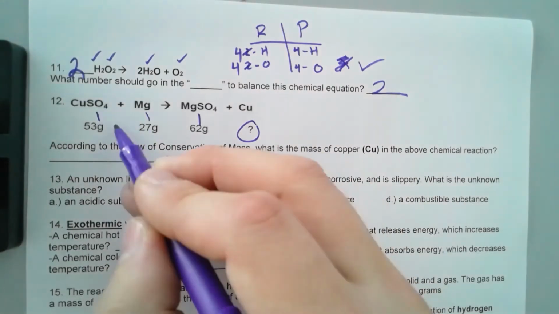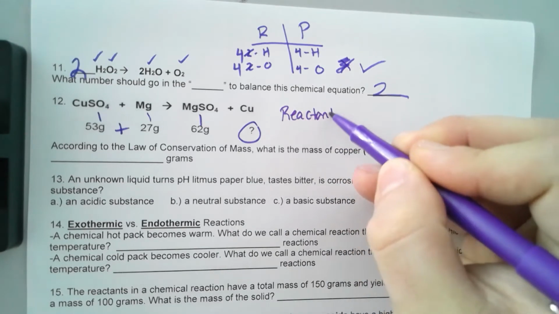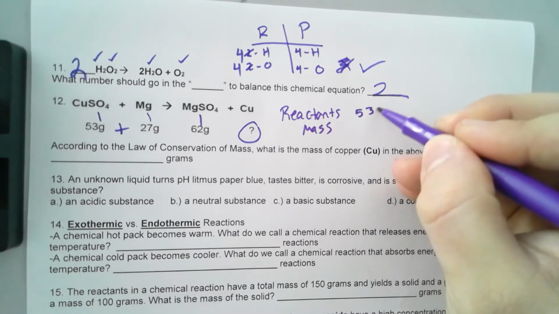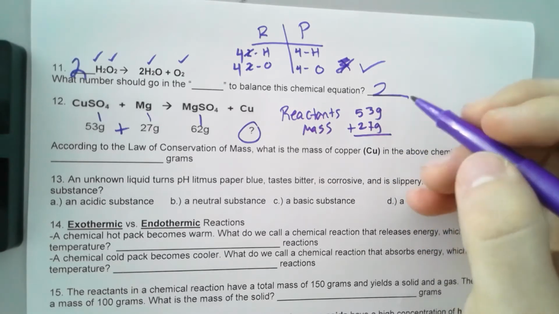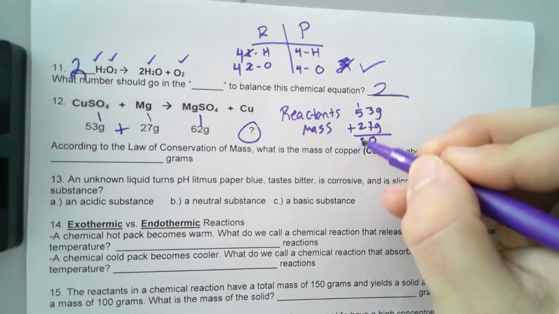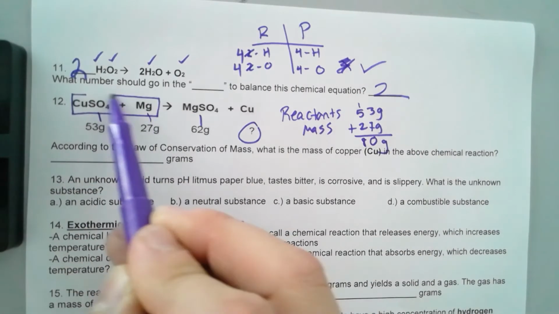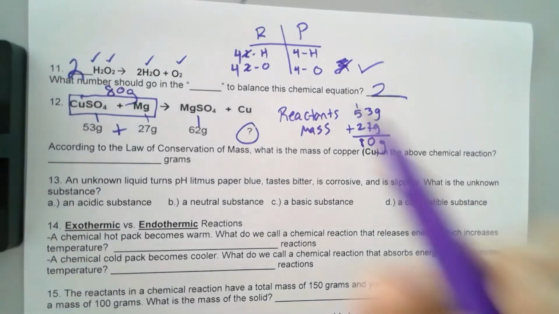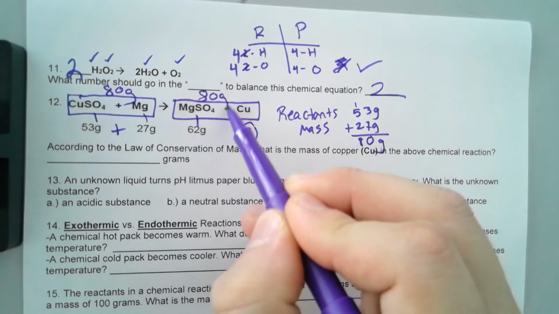So let me add my reactants mass. My reactants mass is 53 grams plus 27 grams. That's going to be 80 grams. So my reactant side has a total mass of 80 grams. That means this whole thing needs to also equal 80 grams.